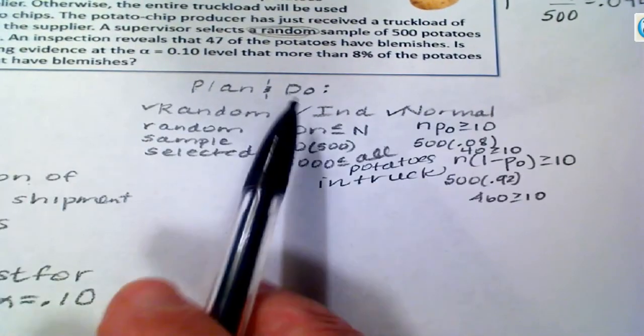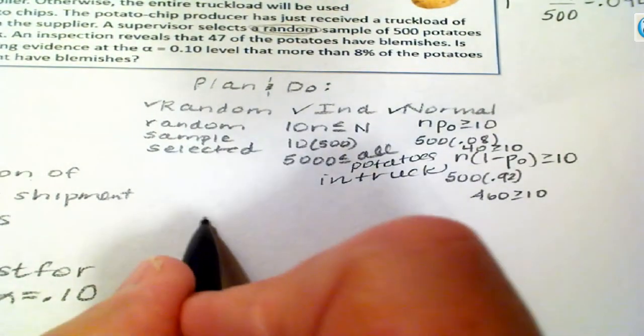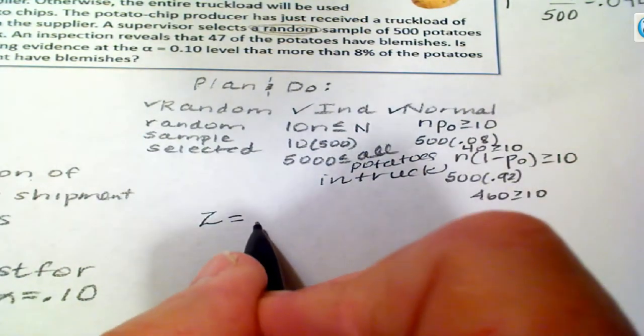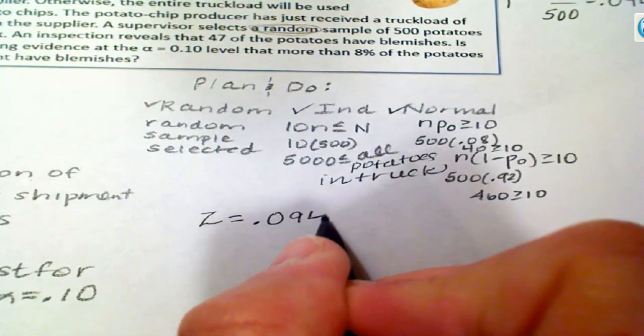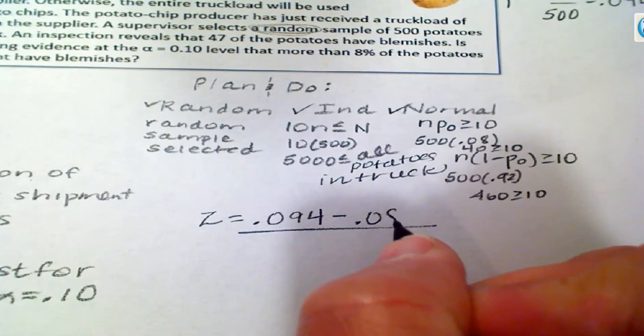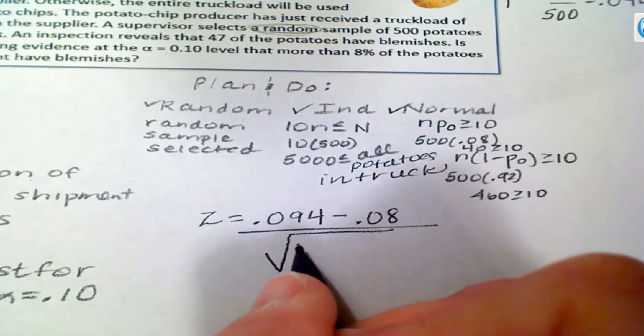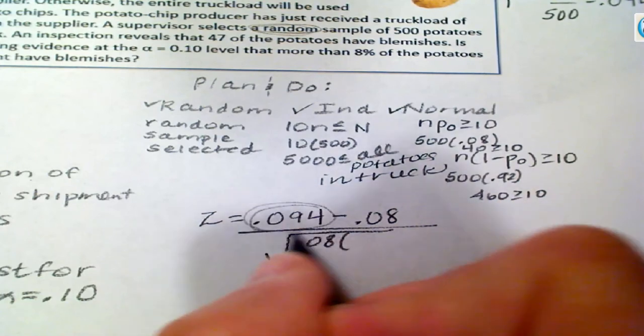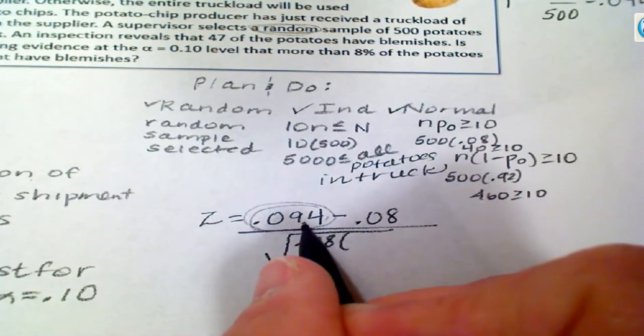The next step would be to go on and do your procedure. So it's z equals, and then the x is 0.094. Well, that's really your p hat. Minus, that's from the hypothesis statement. And don't forget, this is also from the hypothesis statement. The only place, I keep saying this, you use your statistic is right here.